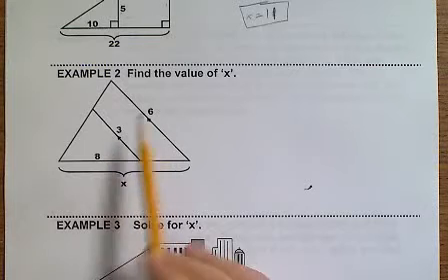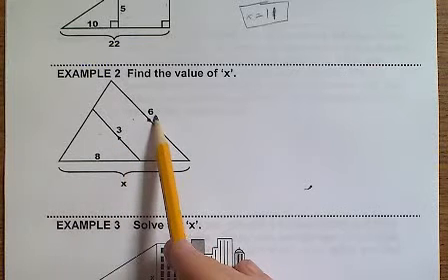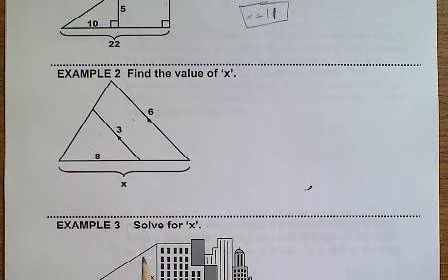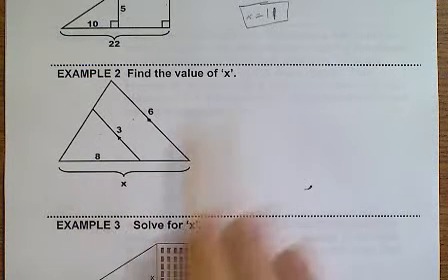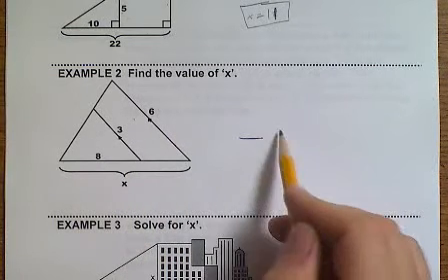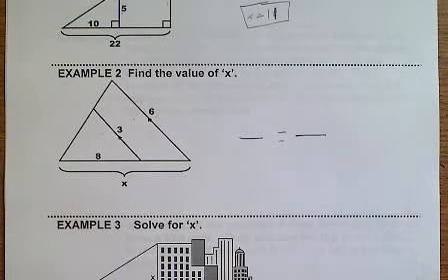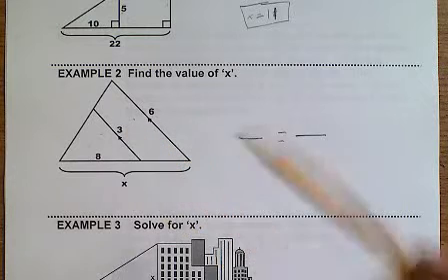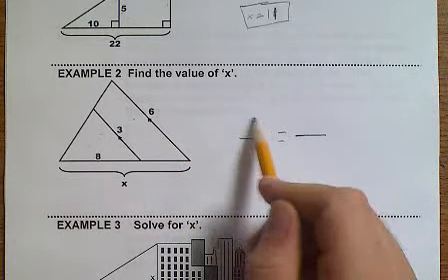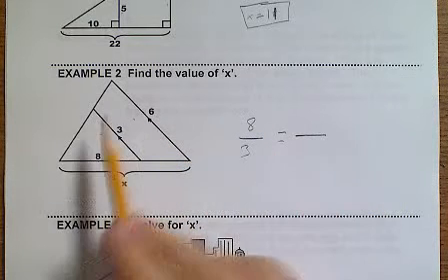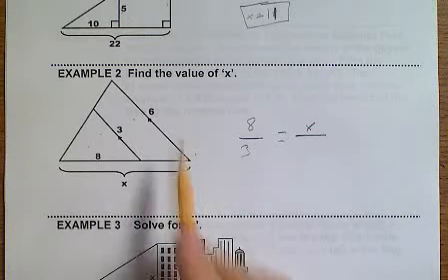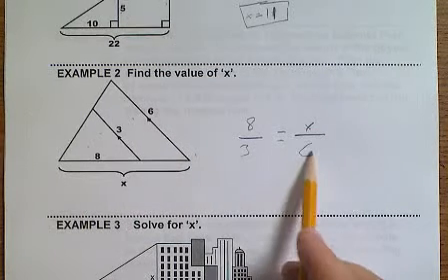Again, I've got two triangles, parallel sides. This triangle is similar to the bigger triangle. And we want to find what x is. So I'm going to set up two proportions again. And I'm just going to go base over height again. So 8 over 3 equals, my base this time would be x over my height would be 6.